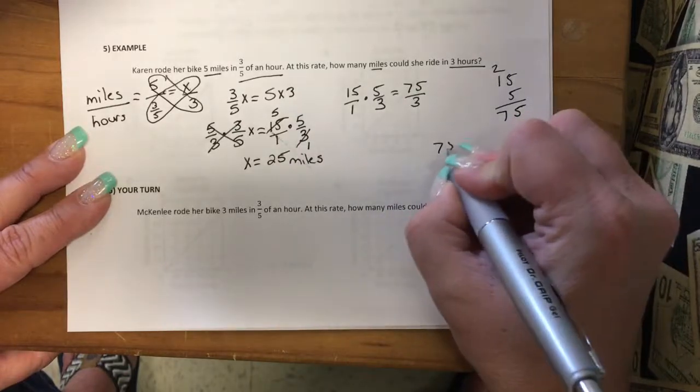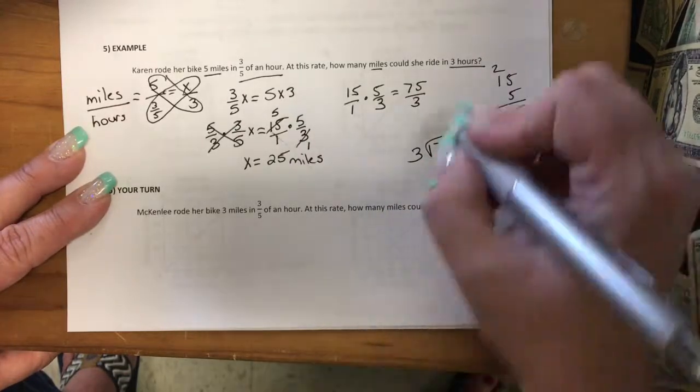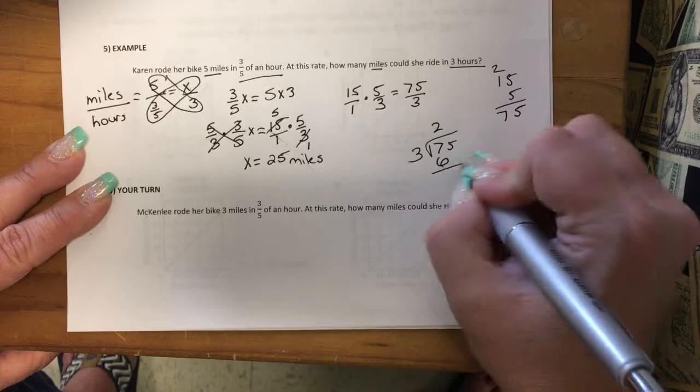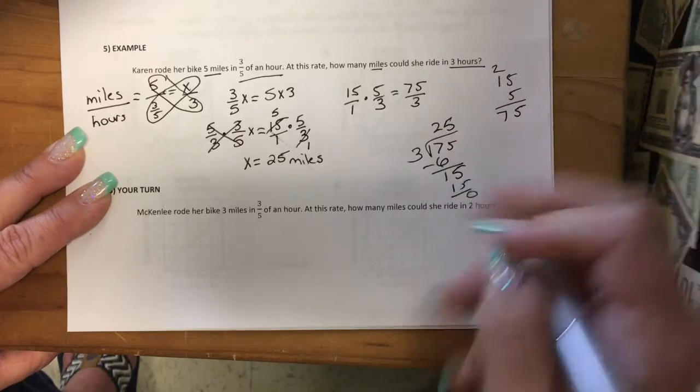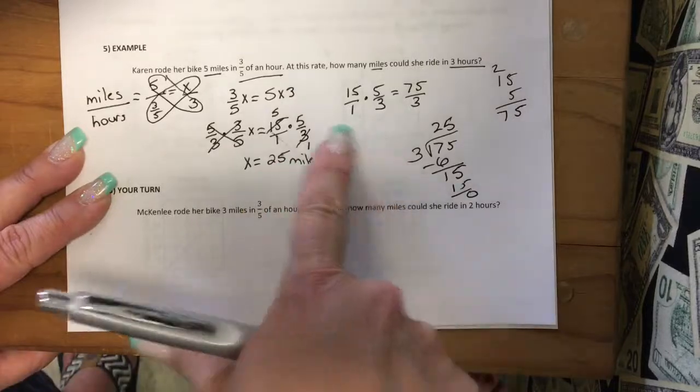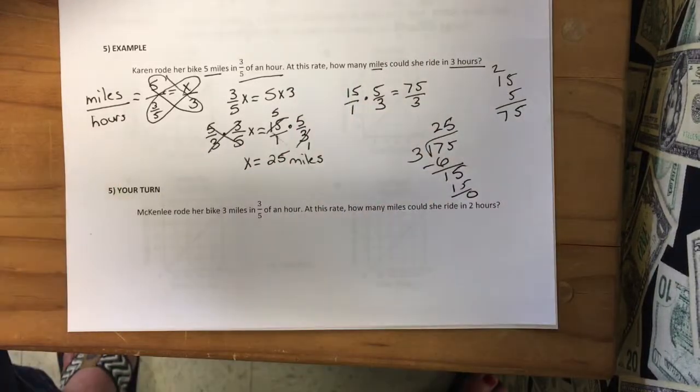And then you have to divide this out. 75 divided by 3 goes in there 2 times, goes in there 5 times. So you still get 25, but you have to do some more work because the numbers are bigger.